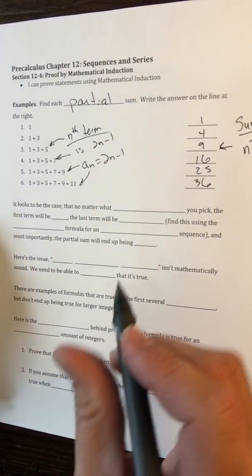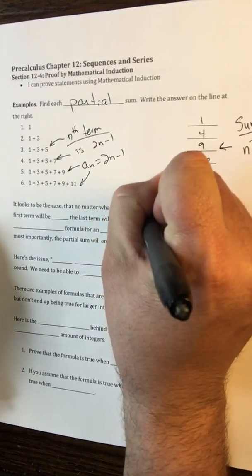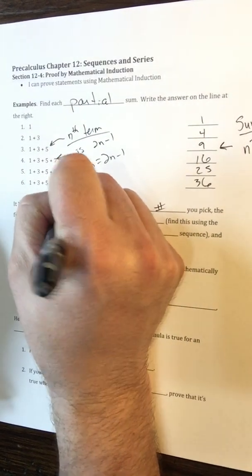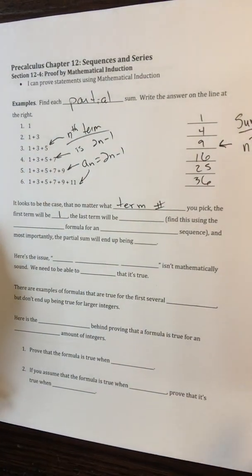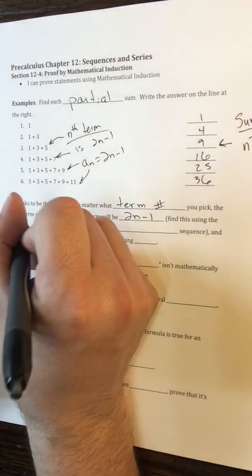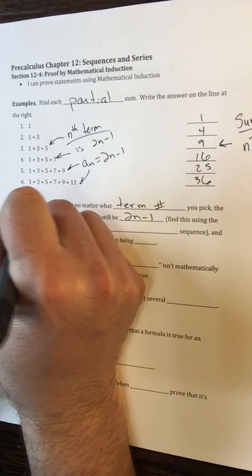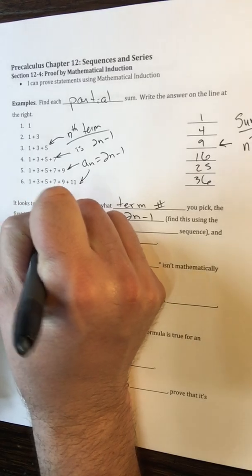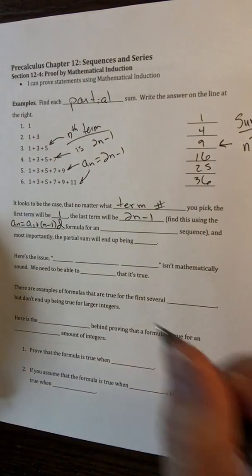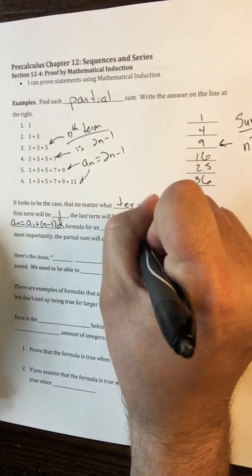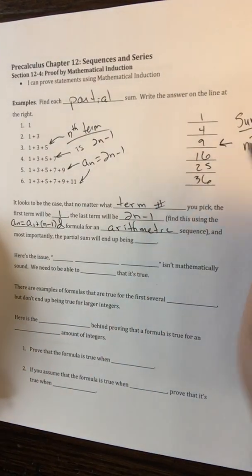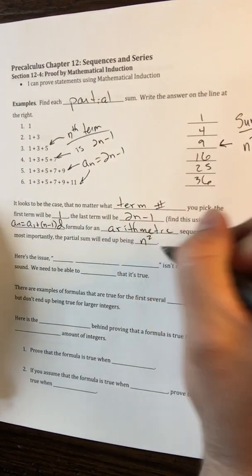It looks to be the case that no matter what term number you pick, the first term will be 1, duh. The last term will be 2n minus 1. You can find this using the a sub n equals a sub 1 plus n minus 1 times d formula, by the way. We had just already seen that one before for an arithmetic sequence. And most importantly, the partial sum at the end, it'll end up being n squared.